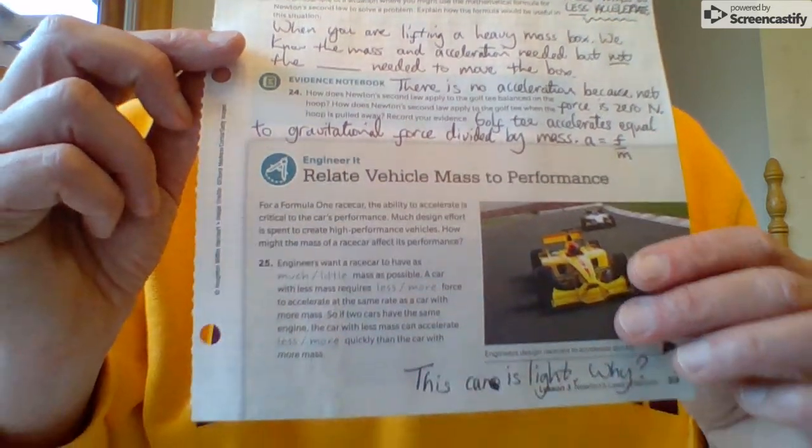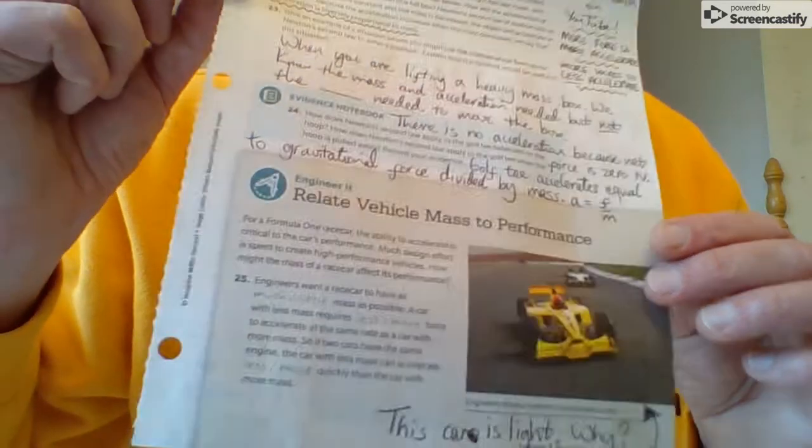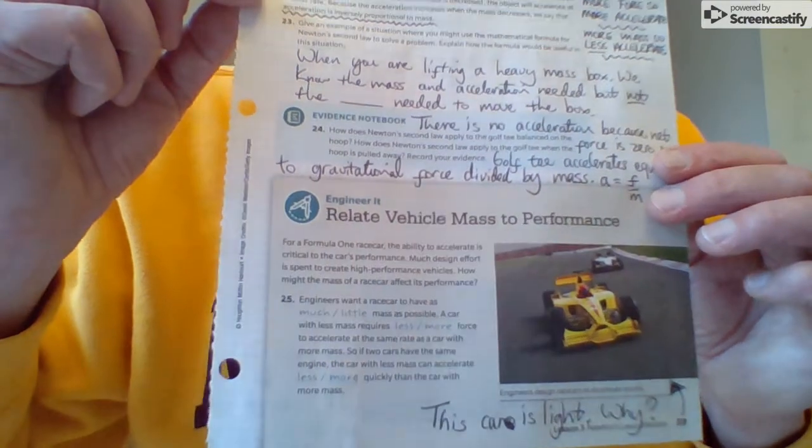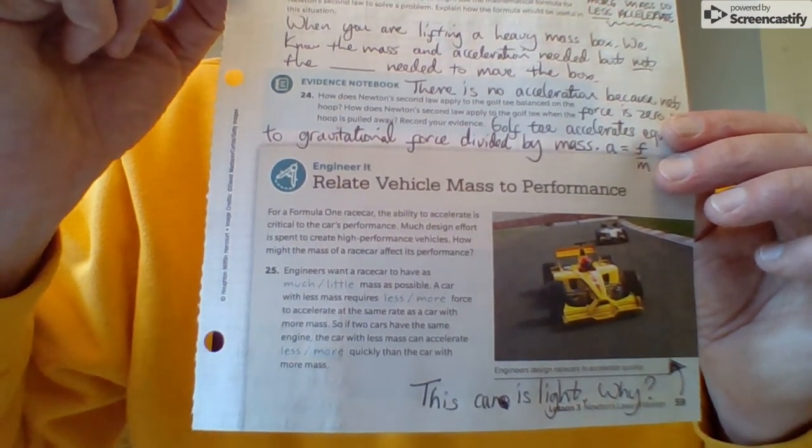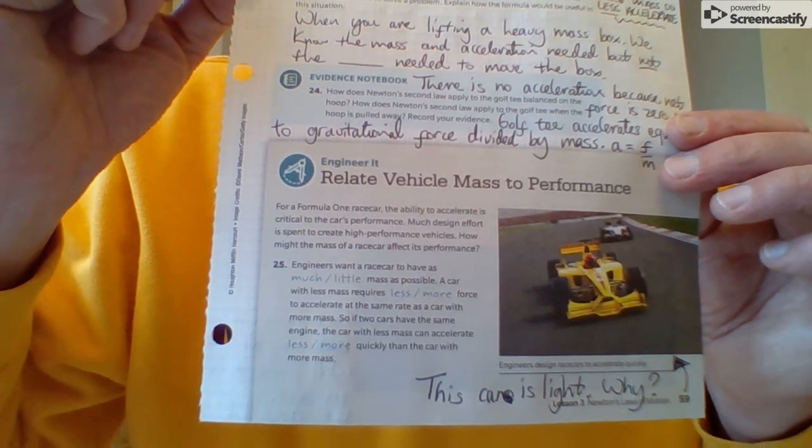All right. And then finally, think about this car right here. To make your race car, do you want your car to be light or heavy? And why?